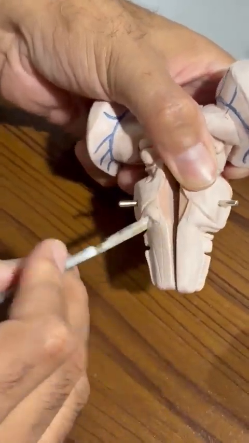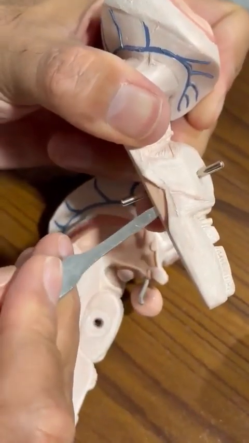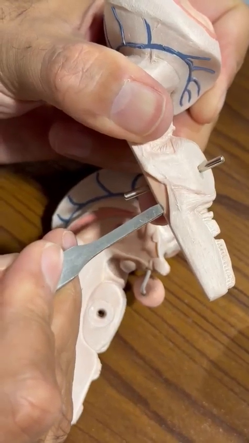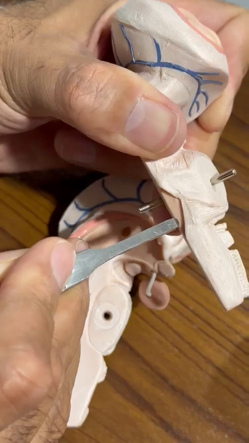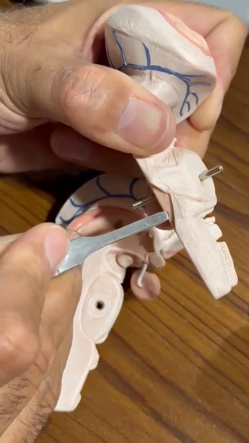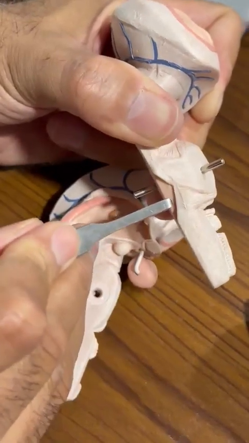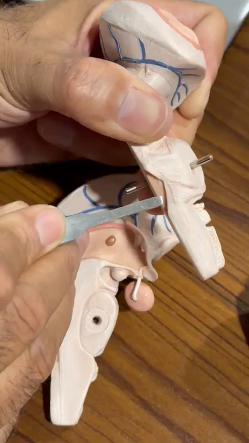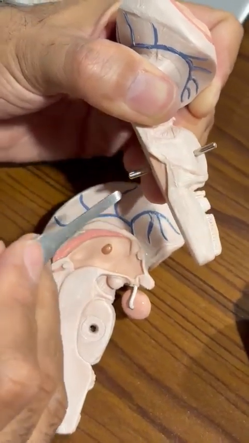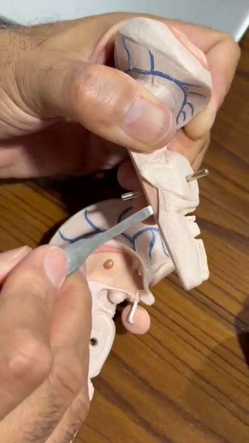In the lower part, just along the median sulcus, there is a small triangular area, and this is called the hypoglossal triangle. Behind the hypoglossal triangle lies the hypoglossal nucleus. Just lateral to this, another triangle is present, called the vagal triangle. The vagal triangle overlies the dorsal motor nucleus of the vagus nerve.